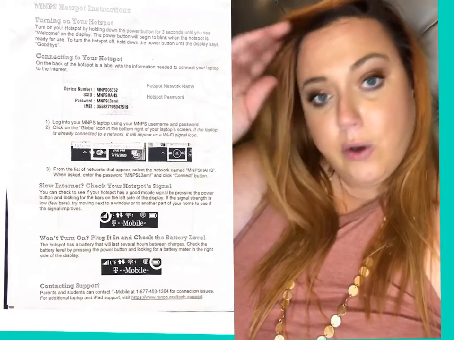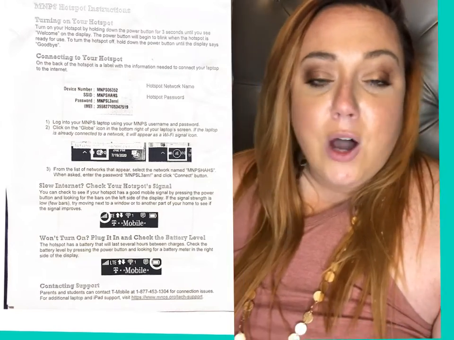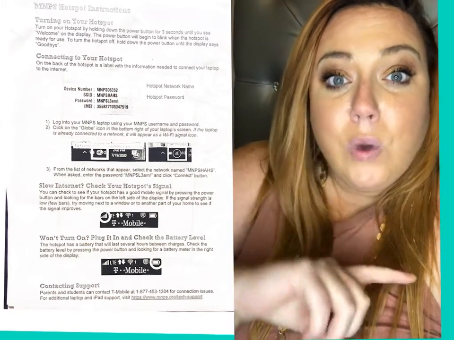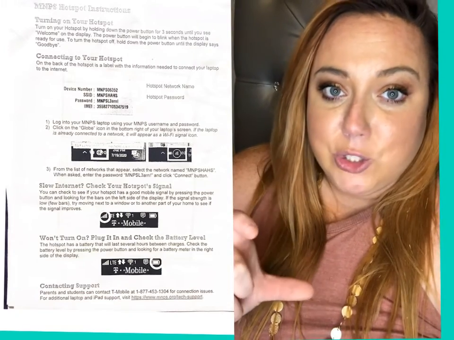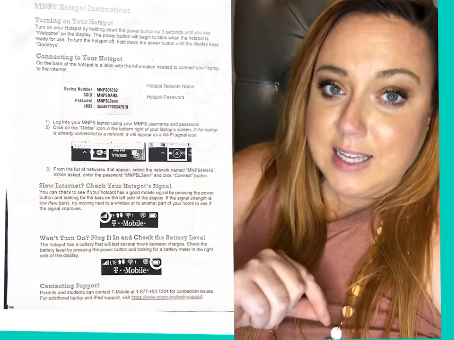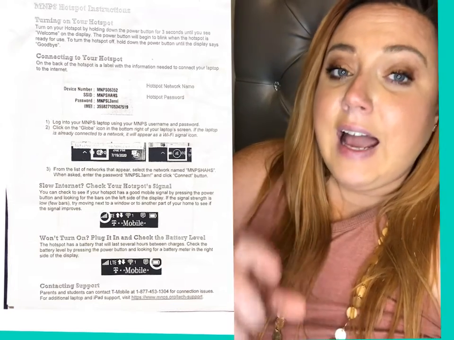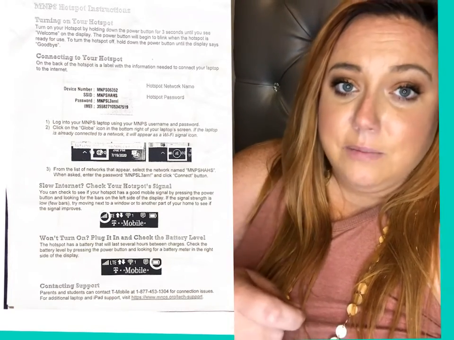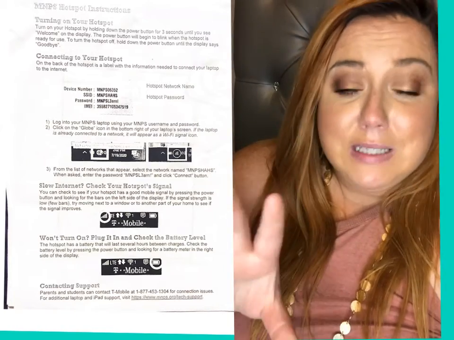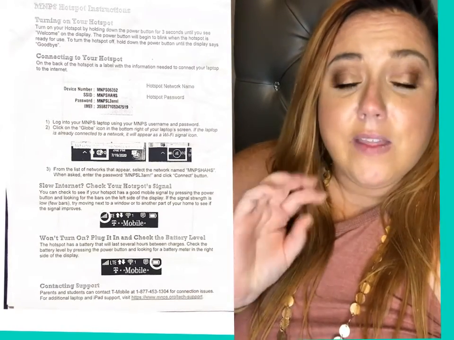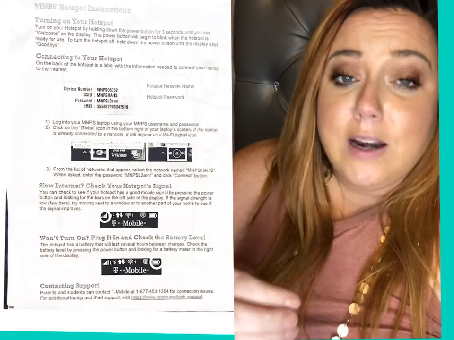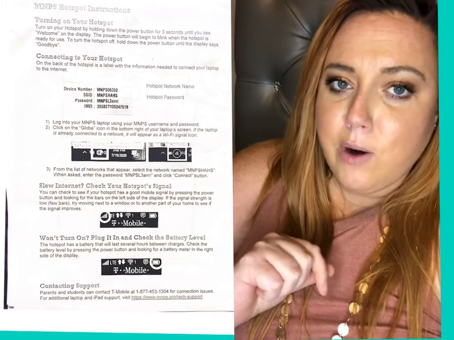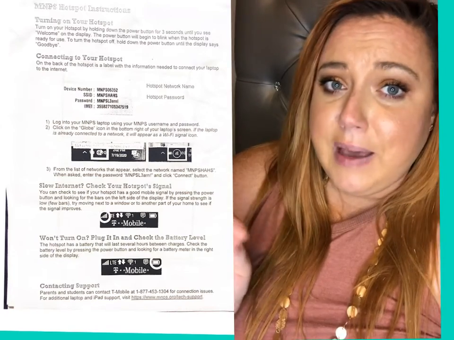So first of all, what I would suggest is when you get it out, hold down the power button for 3 seconds, and the word welcome should show up across the display screen. If it doesn't, it could be dead, because like your cell phone, it has to be charged at all times to work. So plug it in. When it is powered on and the light starts blinking, that means it's ready for you to connect it to a device. To turn it off, you just hold down that power button until the screen says goodbye, and you'll know that it's off.